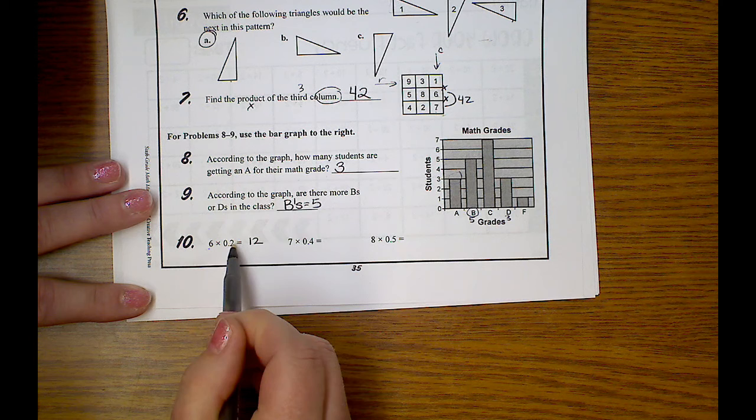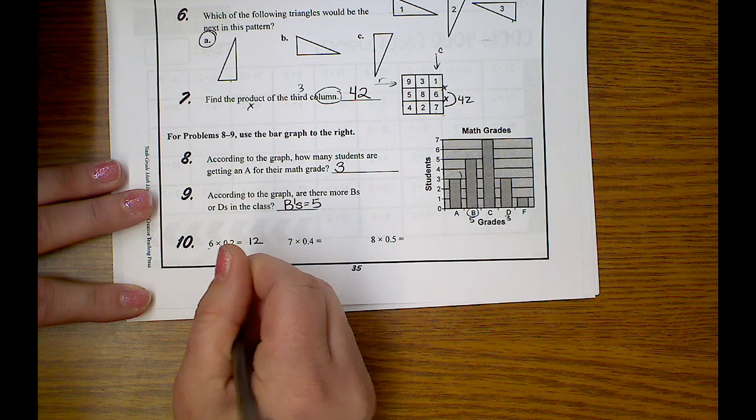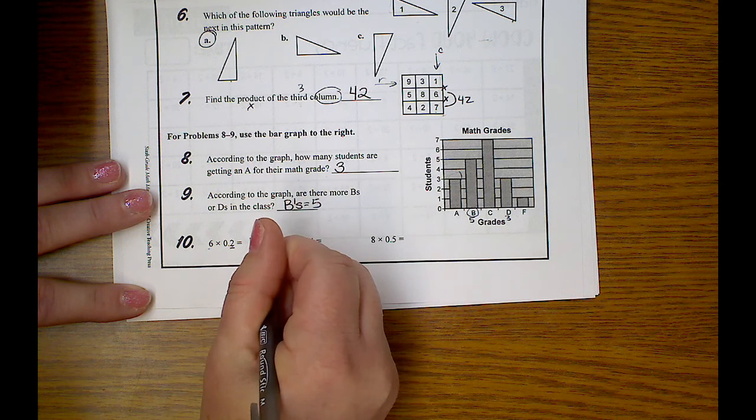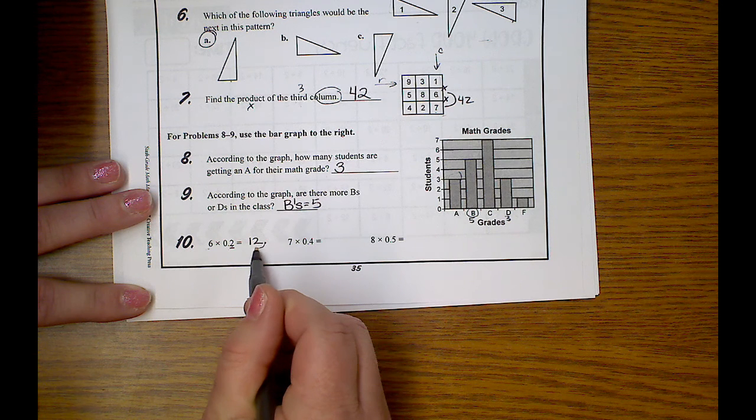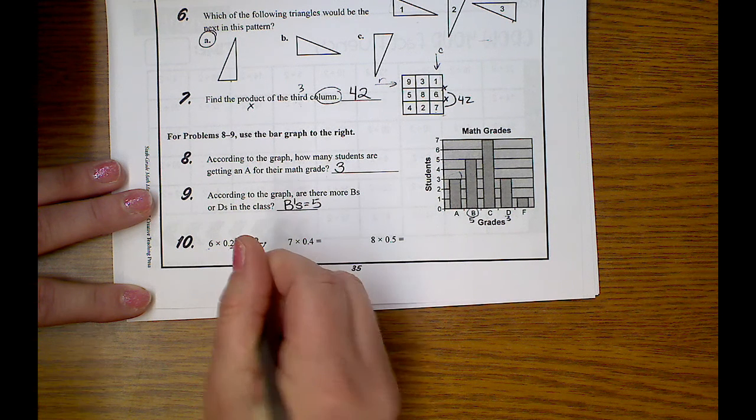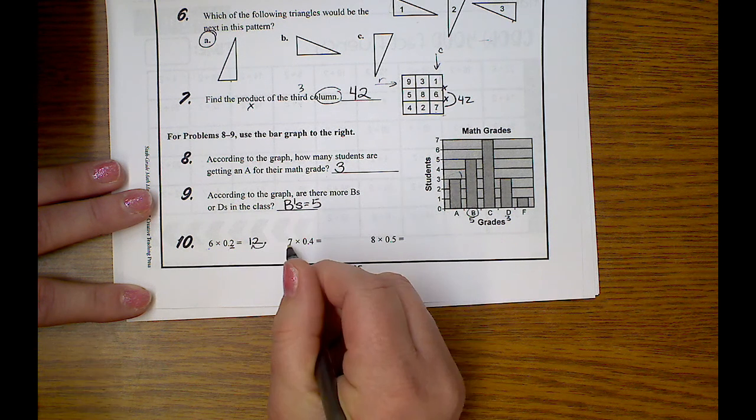And then how many numbers are behind the decimal? 1 number behind the decimal. So usually if 12, you think $12, but we're going to move the decimal here to make it $1.20.